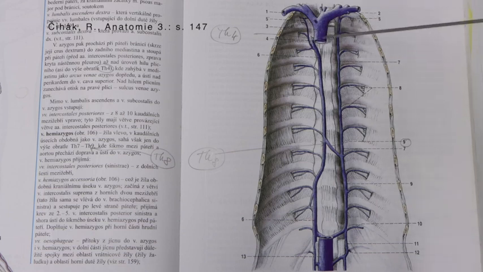In addition to the superior vena cava, which drains to the right atrium and carries the deoxygenated blood, we have another venous system in the thoracic region, which is called the azygos system.